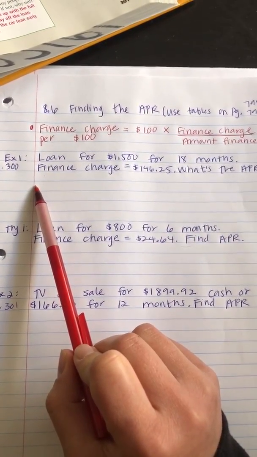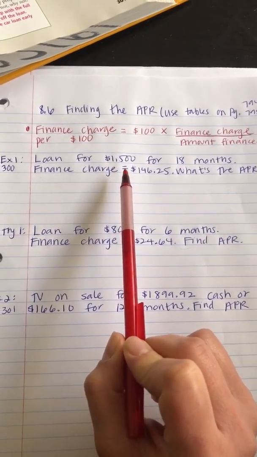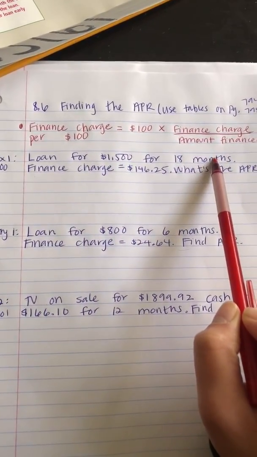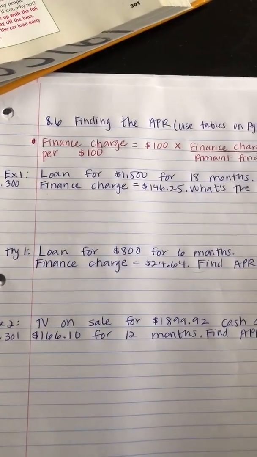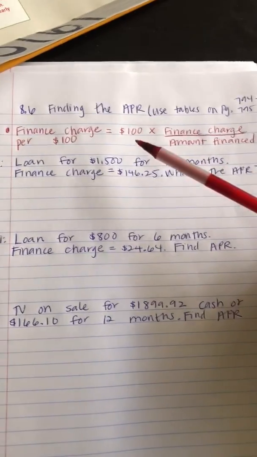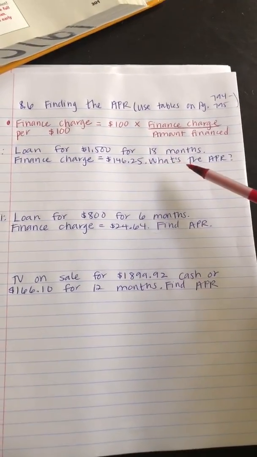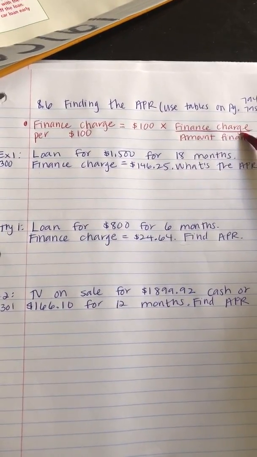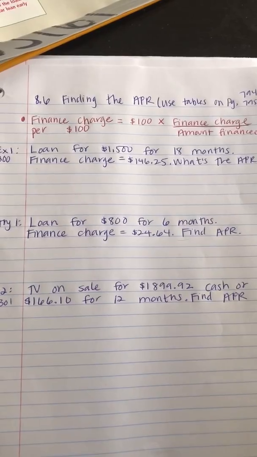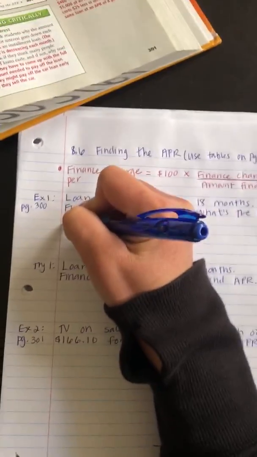So let's say that you're going to get a loan for $1,500, and you're going to have that loan for 18 months. And the finance charge, which is what you pay for borrowing that money, is $146.25. So the question is, what is the APR? So we're going to use this formula. We're going to find the finance charge per $100. So I'm going to write that down.